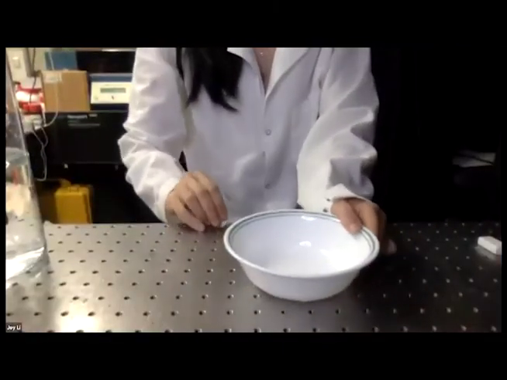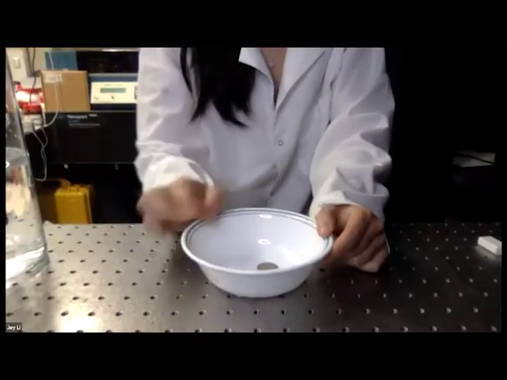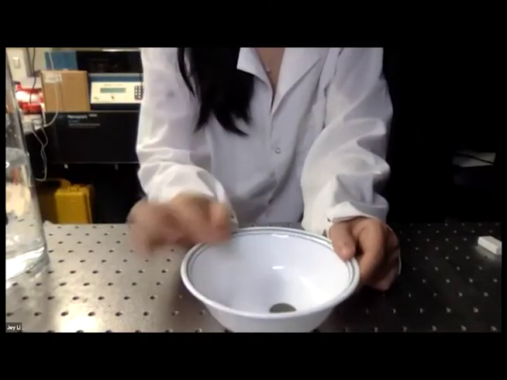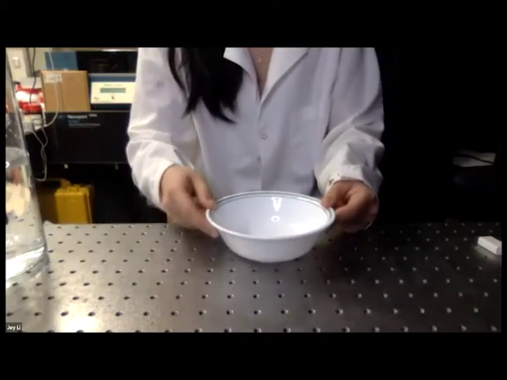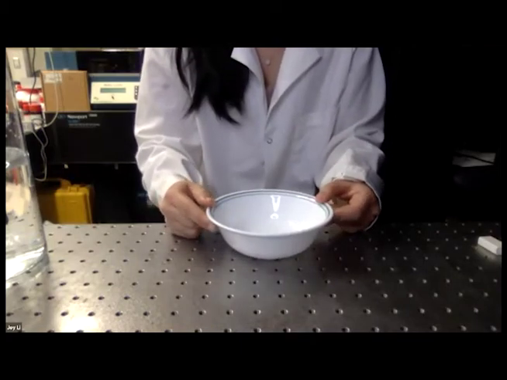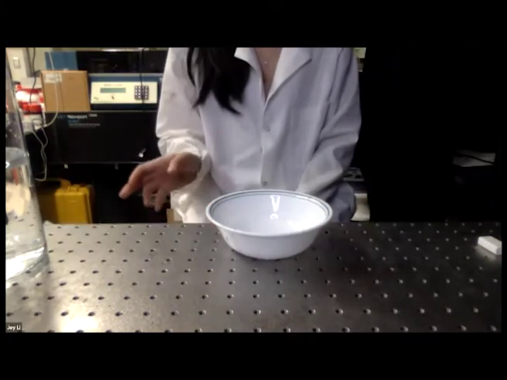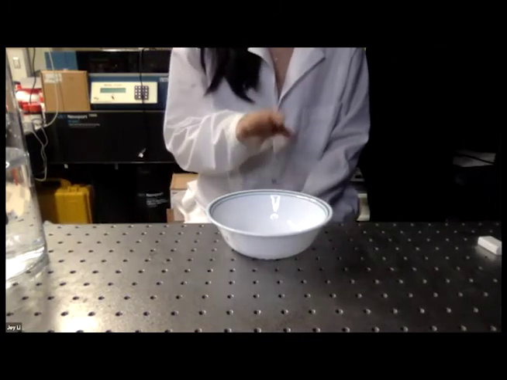First, you're going to want to take your coin and put it inside the bowl, somewhere you can see it slightly. Then you're going to move the bowl back until you can no longer see the coin at all. Now we're going to add water to the bowl and watch closely what happens to the coin.